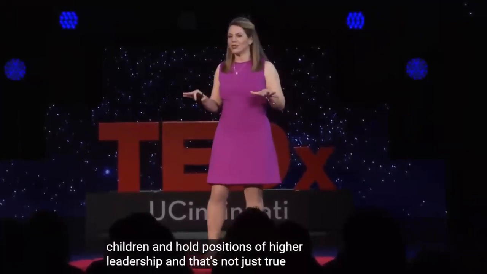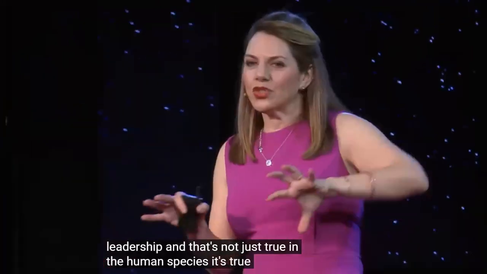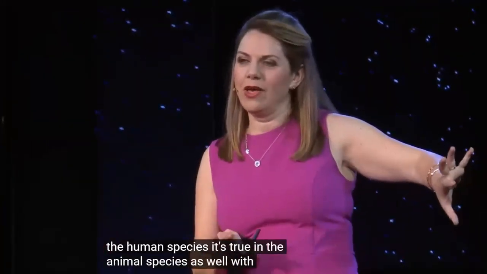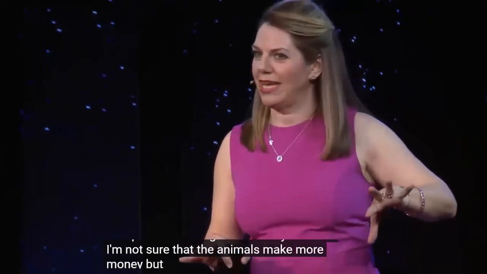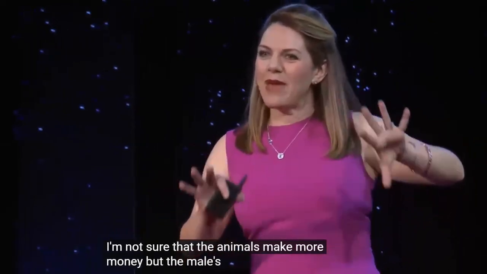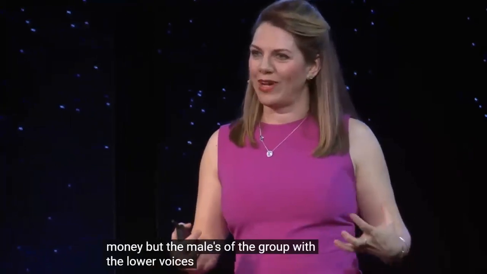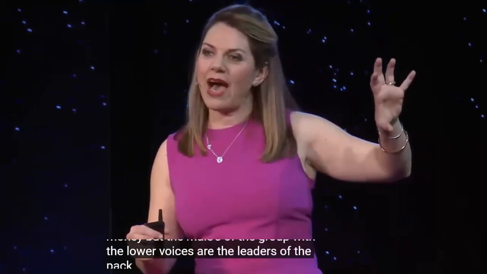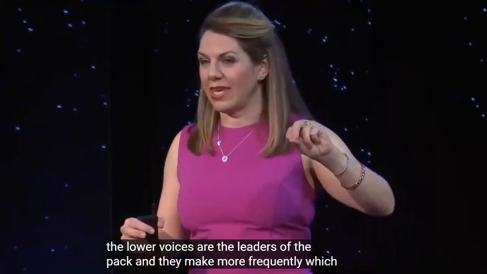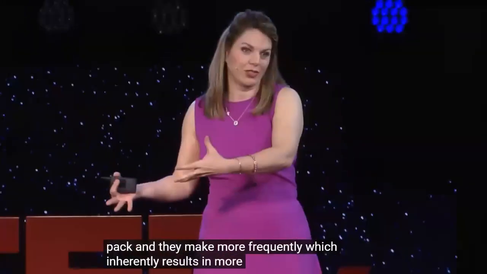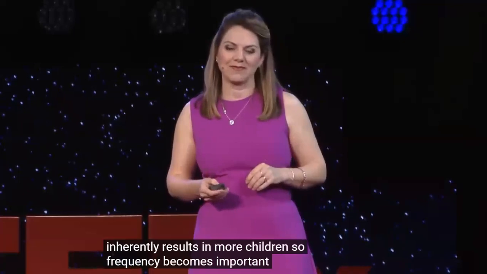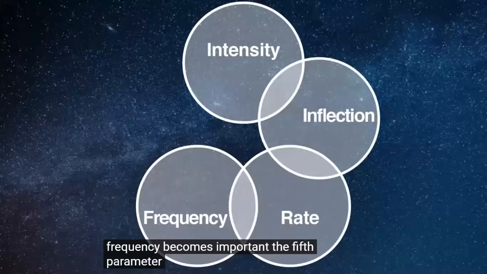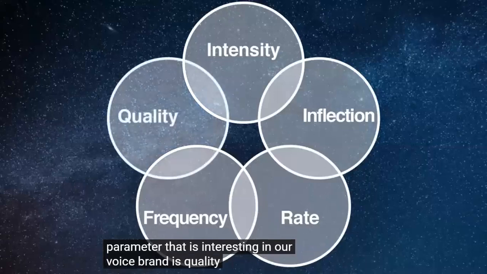And that's not just true in the human species, it's true in the animal species as well, with the exception of making more money, because I'm not sure that the animals make more money. But the males of the group with the lower voices are the leaders of the pack, and they mate more frequently, which inherently results in more children. So frequency becomes important.